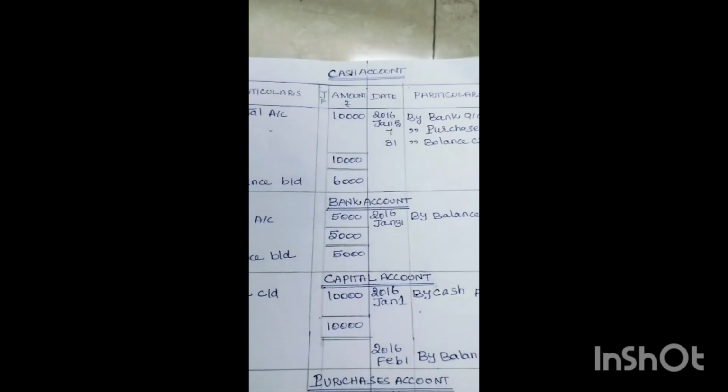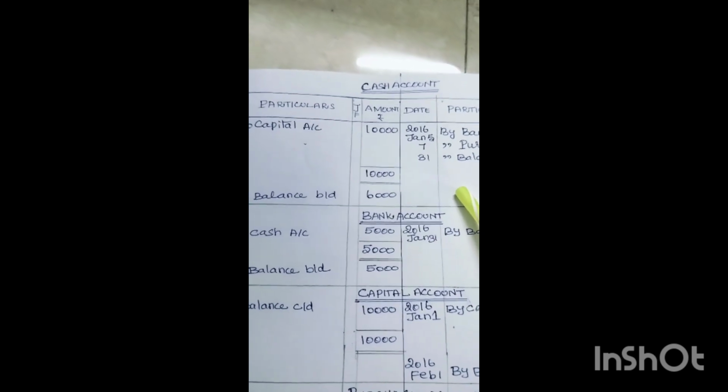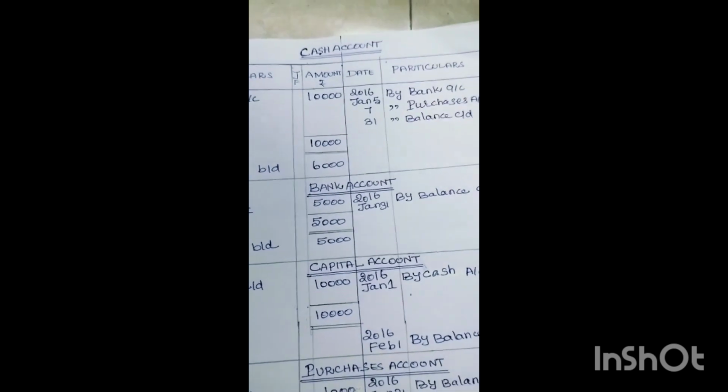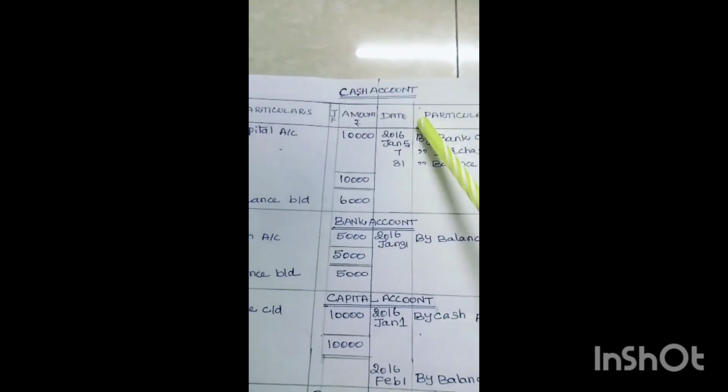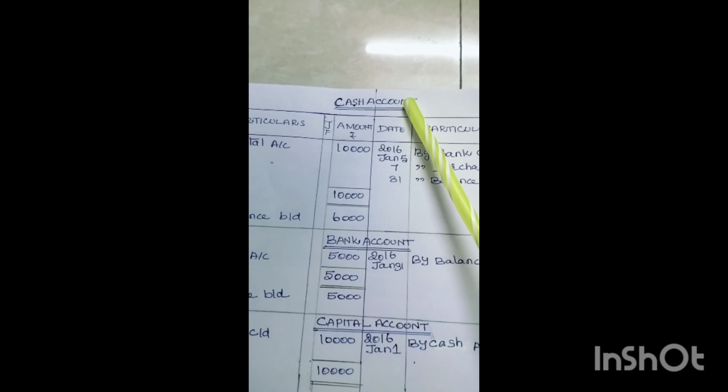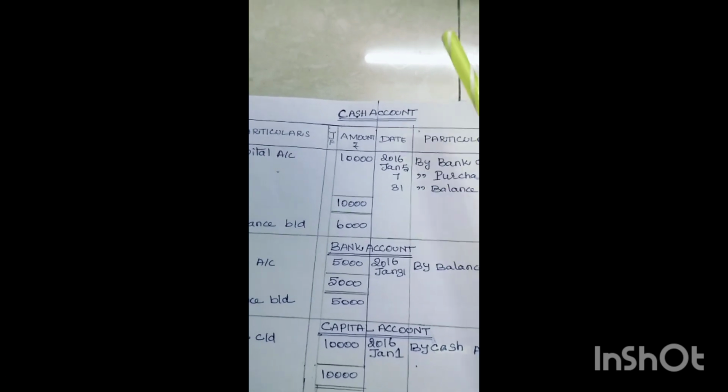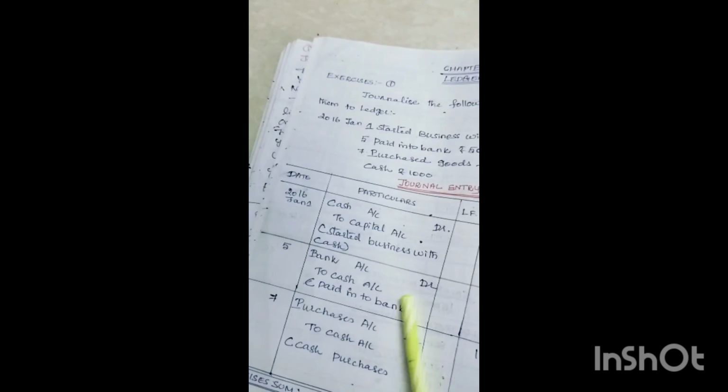What is the name of the account? So this is the ledger account. I prepared the format of the ledger account. First we post into the ledger cash account. So the cash account name we write here on top middle. Okay, so come to the journal.